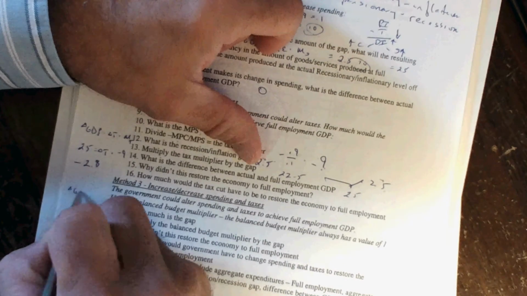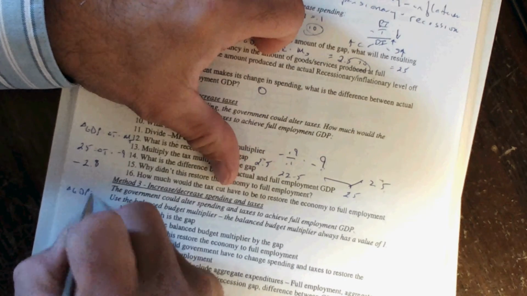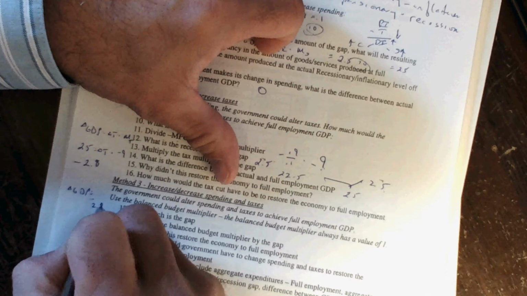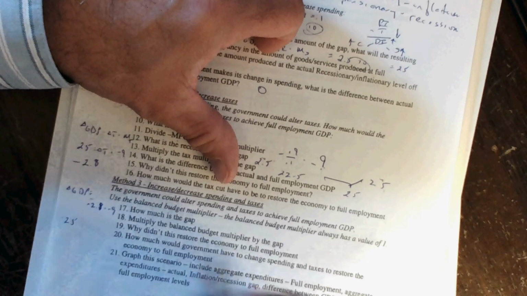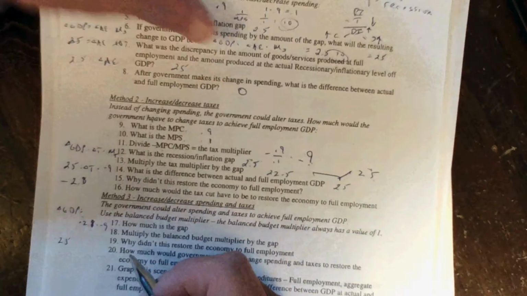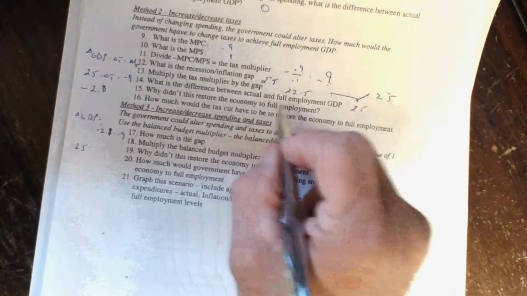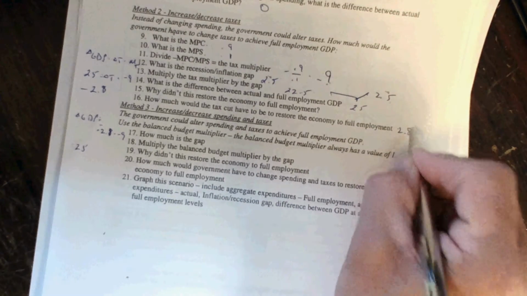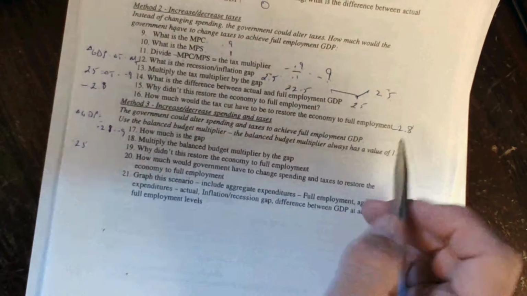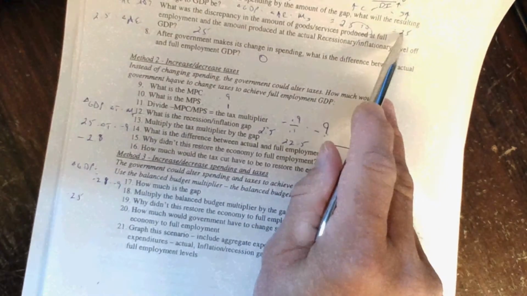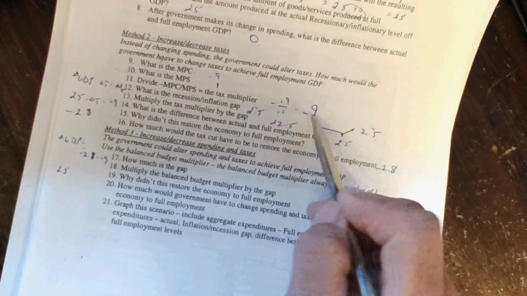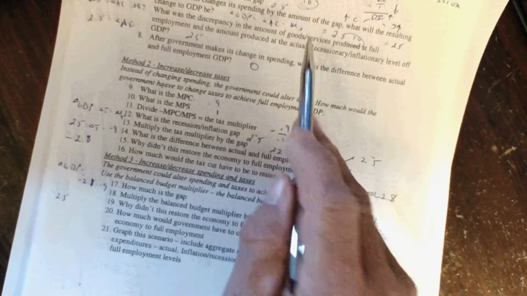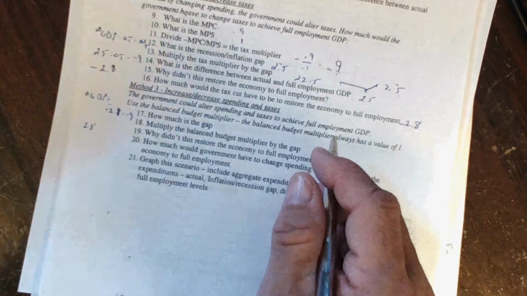So let's check the problem. How much does GDP change by if we reduce taxes by 2.8? A tax change of negative 2.8 times a negative 9 gives us positive 25. GDP will change by 25 if the government reduces taxes by 2.8. It has to be larger than the change in spending because the tax multiplier is not as great, because some of this will leak out into savings and not be as stimulative as the change in government spending.